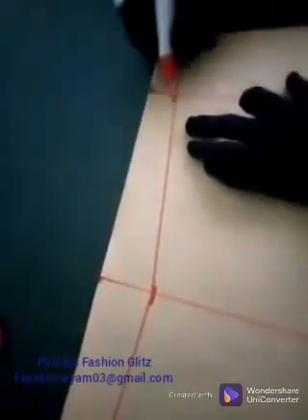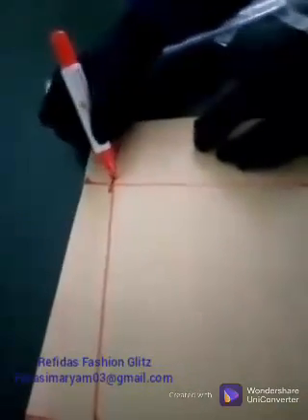So in order to avoid that, we are going to make it curve like this.